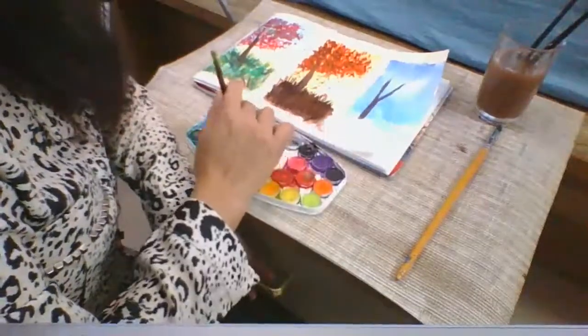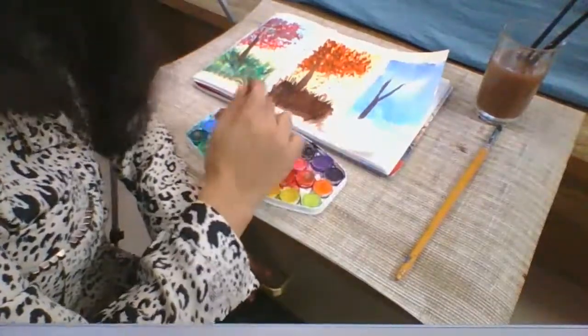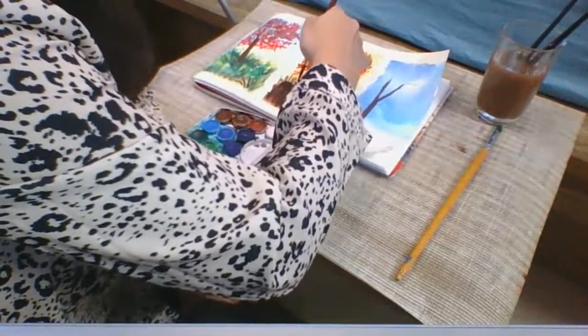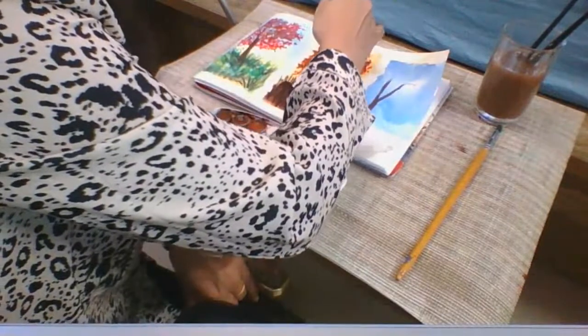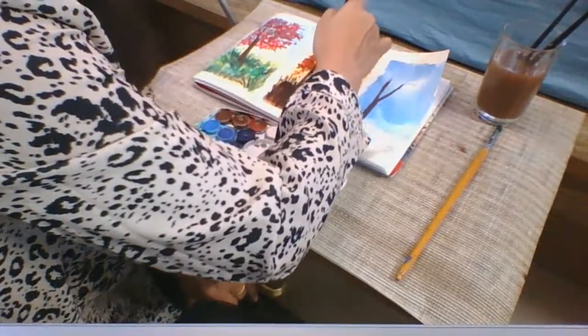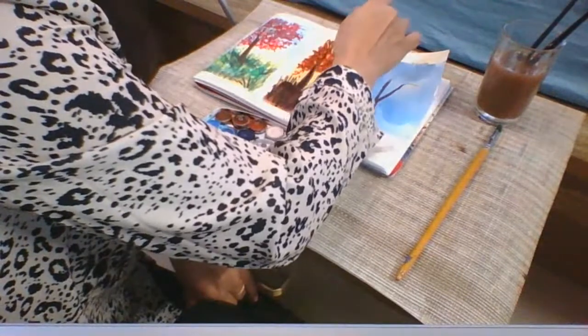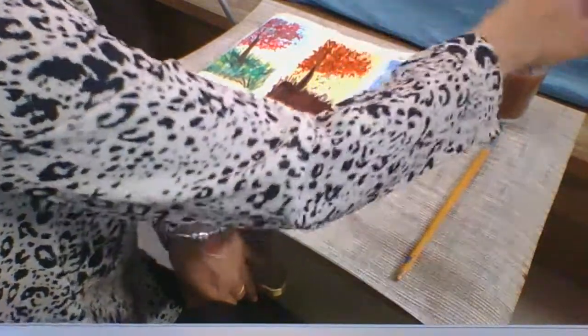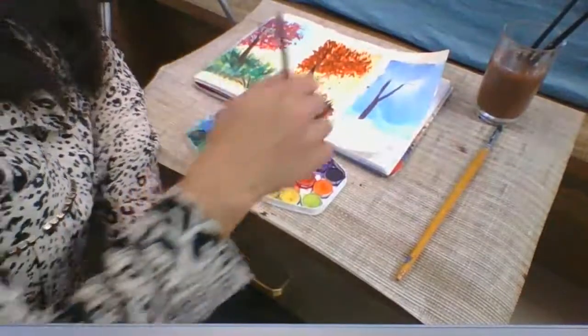We'll take more of black and a little of brown together, and we'll draw the branches. In a similar fashion, as you go inward in the tree, your branches are not very visible, so you just draw random lines in between, and as you go outward, it gets thinner.